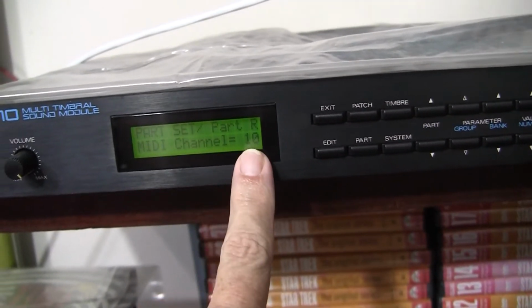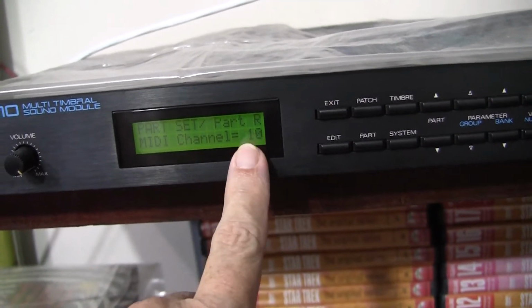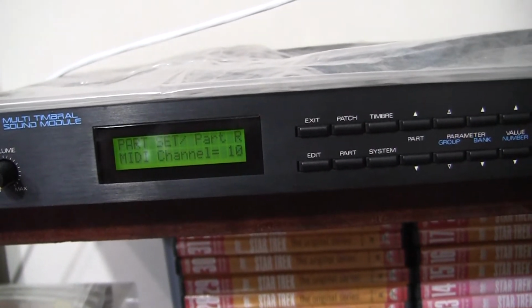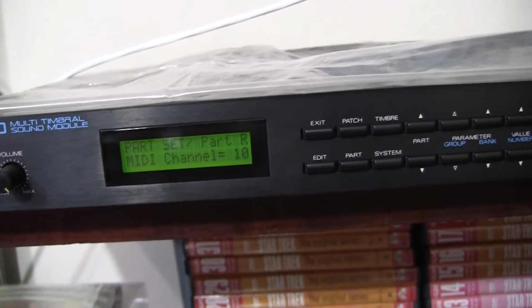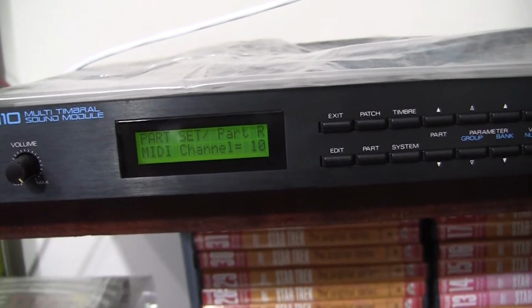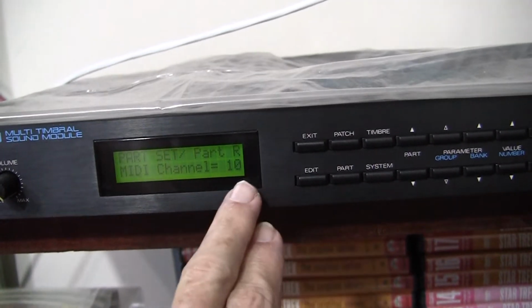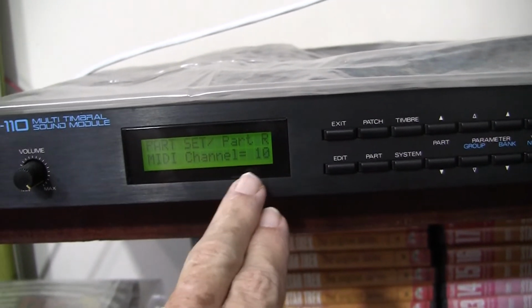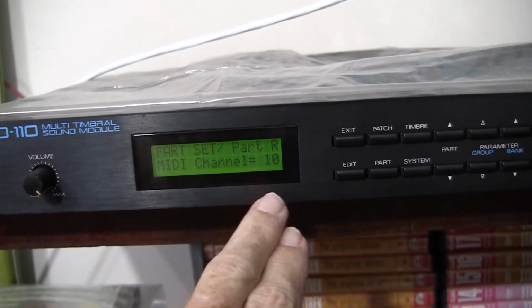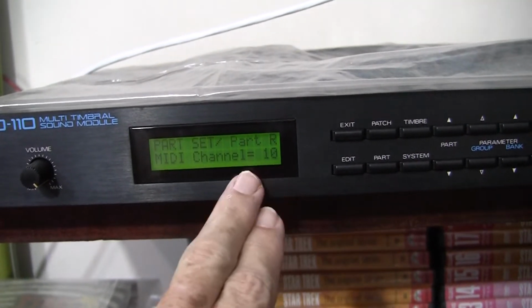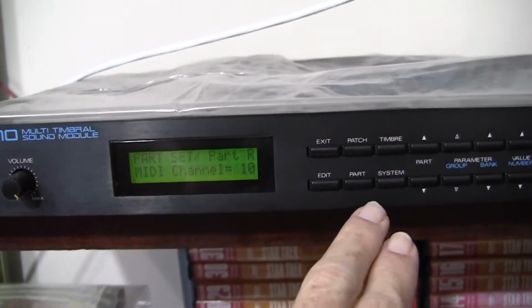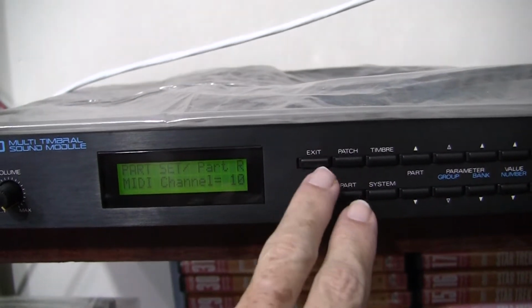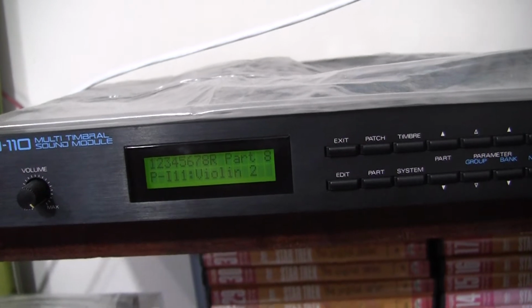So we're leaving everything at 10. The main thing that we have to do is have the MIDI channel set to the same channel on both the Alesis and the D-110. We have to have the same channel, and we need the note numbers to agree with the actual tones that represent snare and bass drum and hi-hat. Okay, so that's the part setting procedure. We press exit to return.